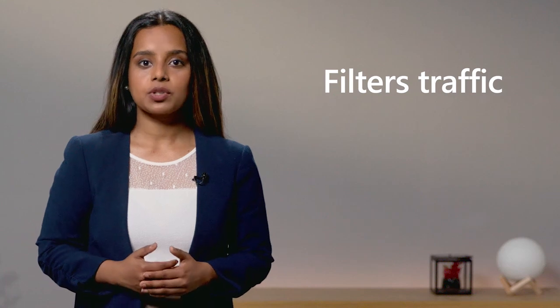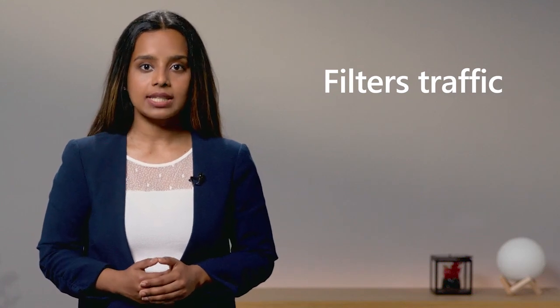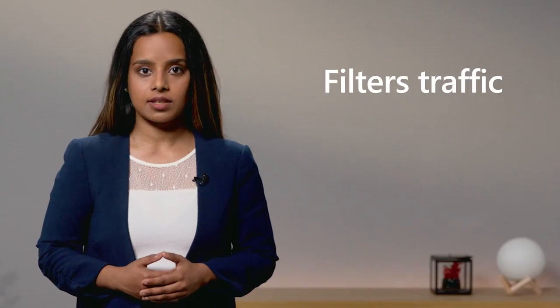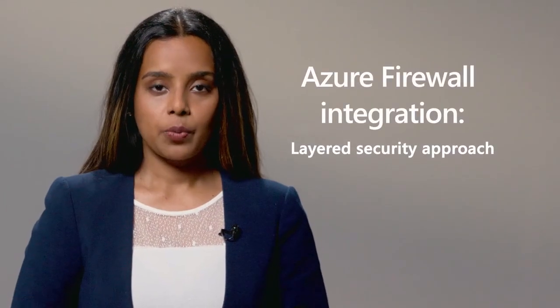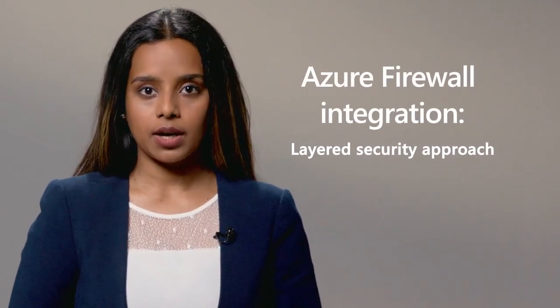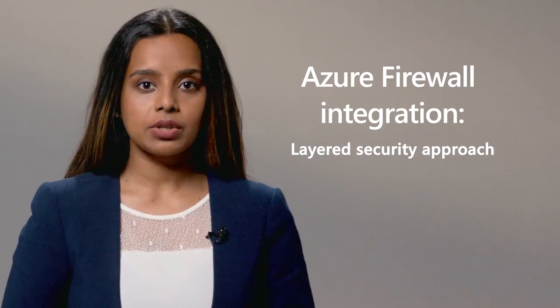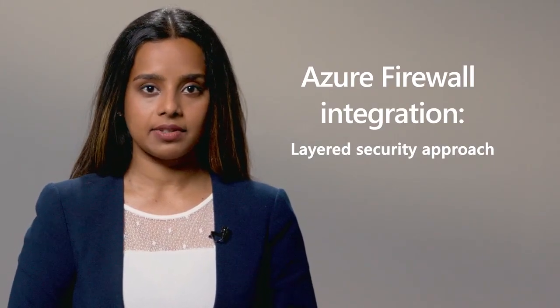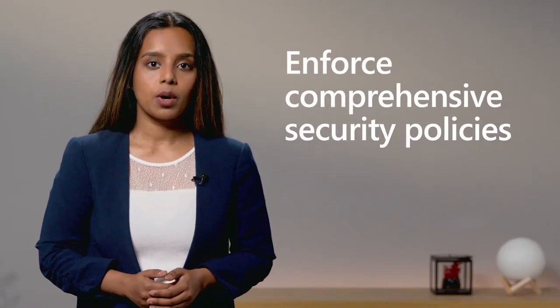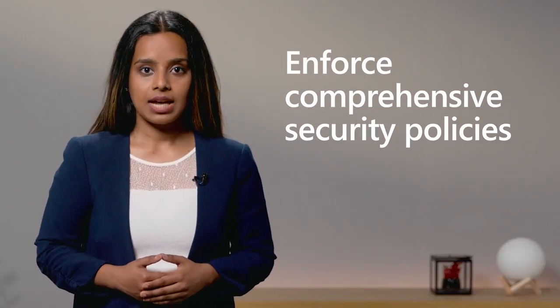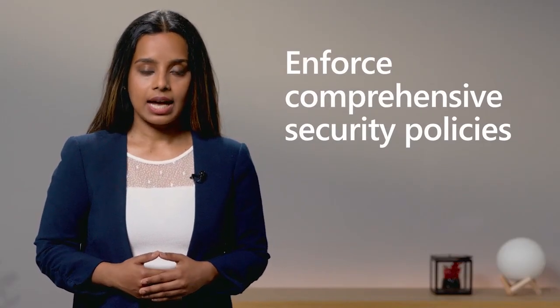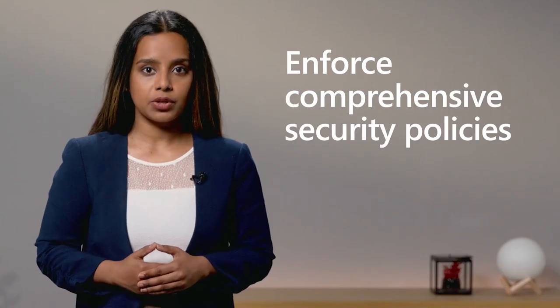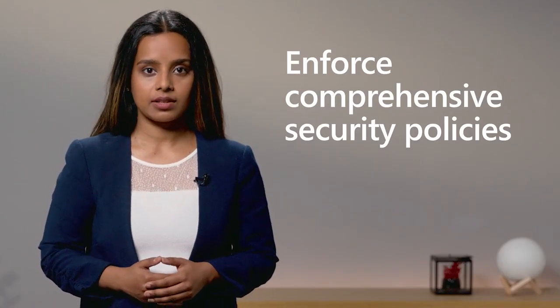Integrating NSGs with Azure Application Gateway helps protect your applications from common threats and vulnerabilities by filtering traffic before it reaches your backend services. Additionally, when you combine NSGs with Azure Firewall, it creates a layered security approach that provides protection at both the network and application levels. Azure Firewall offers advanced threat protection that complements NSG rules, allowing you to enforce comprehensive security policies across your network.